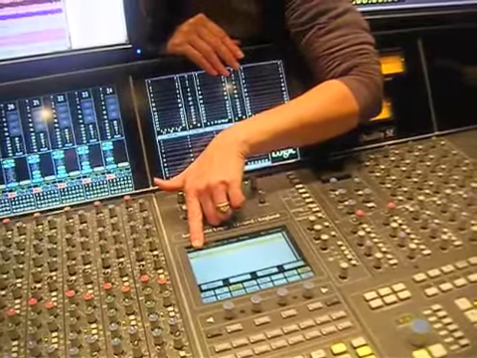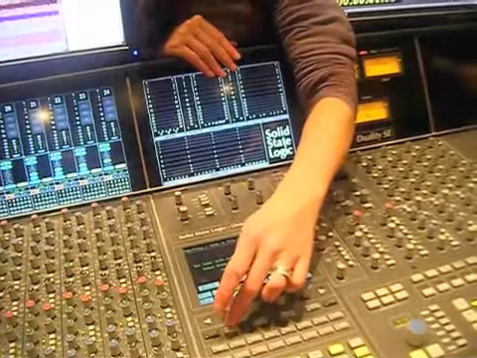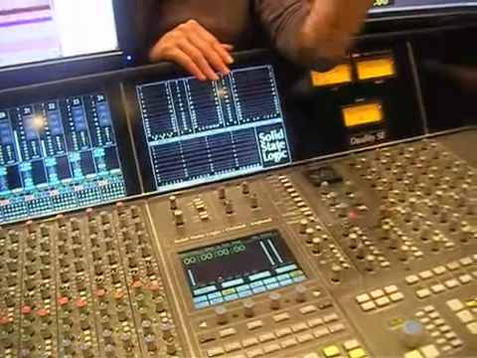So now you have a mix one. Then listen to it. You would just select the same setup. Now it's in mix review when you play.